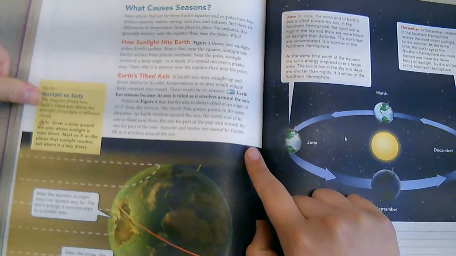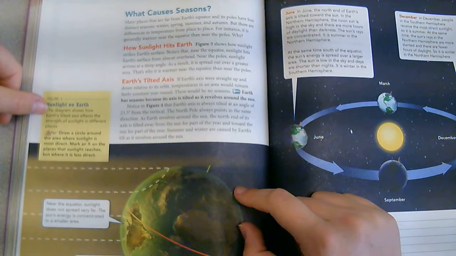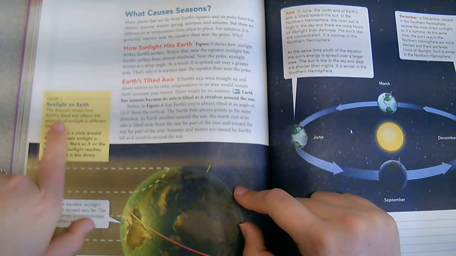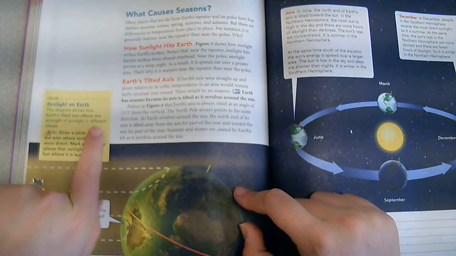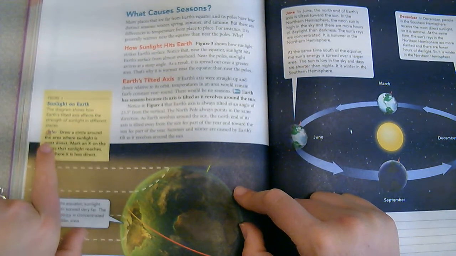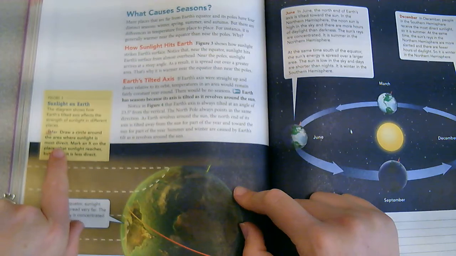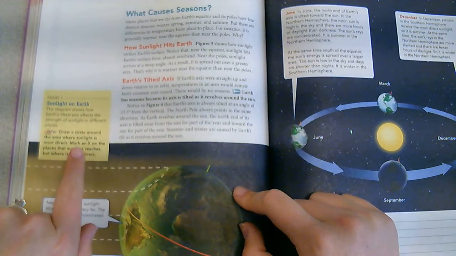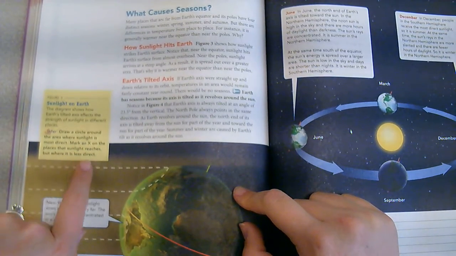All right, so over here for Figure 3, the diagram shows how Earth's tilted axis affects the strength of sunlight in different places. So infer, draw a circle around the area where sunlight is most direct. Mark an X on the places that sunlight reaches, but where it is less direct.